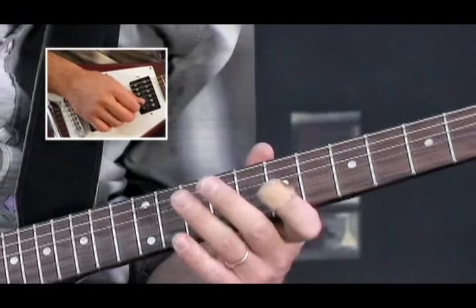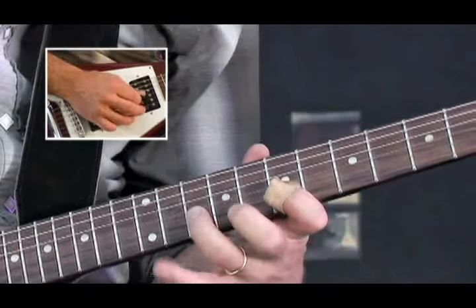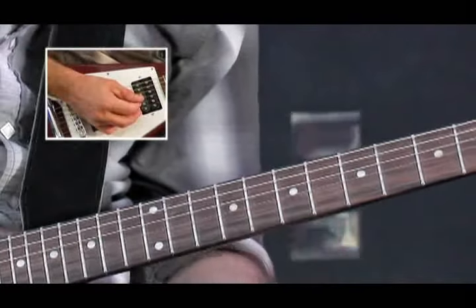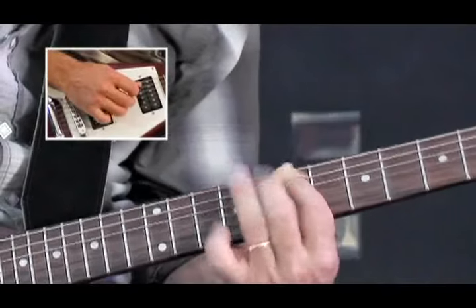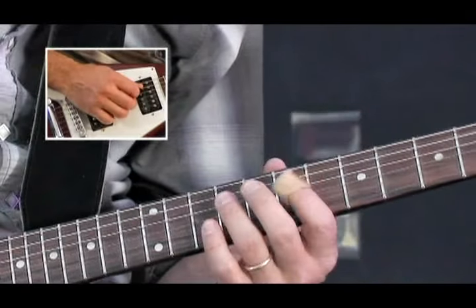So one more time. End with a fast pull off, 9th fret to 7th on the D and the A string.